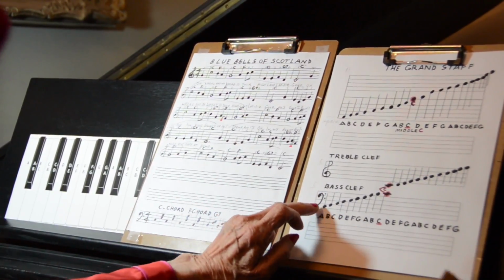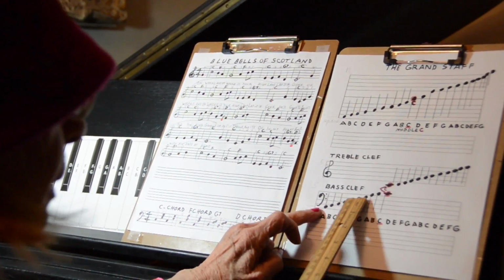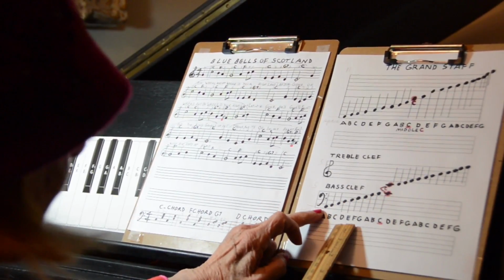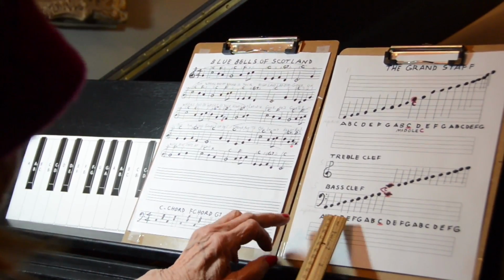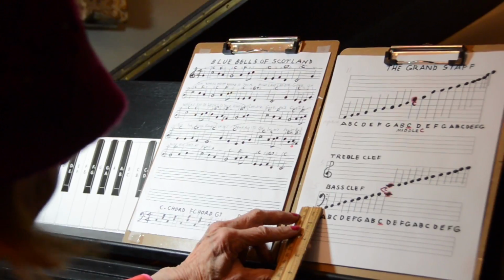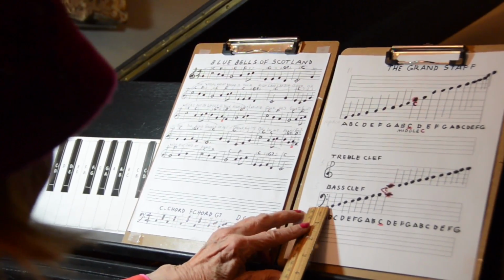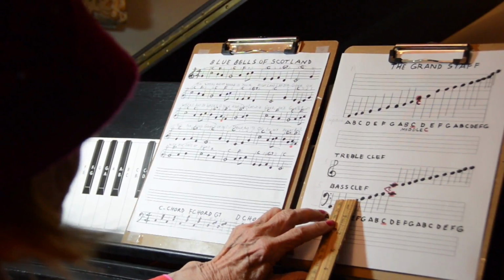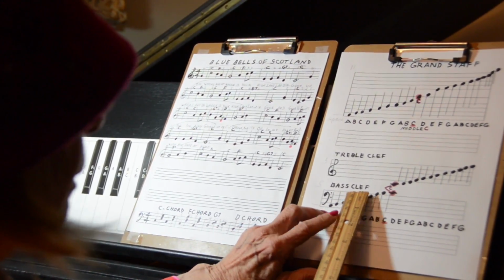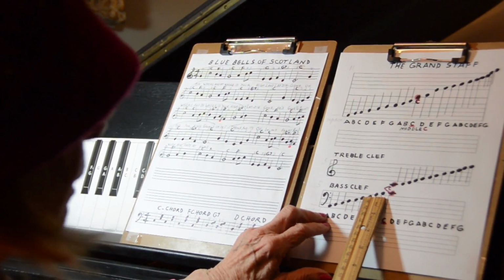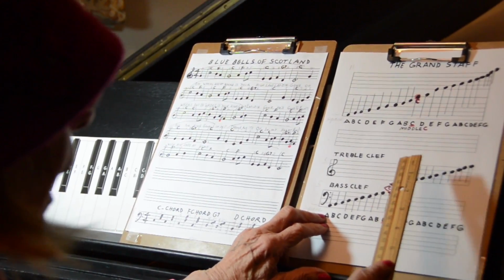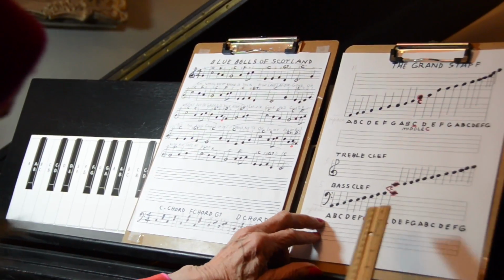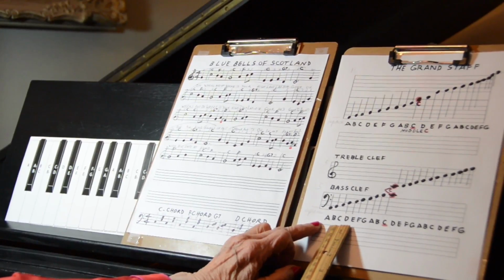So then the next thing is we have to write these notes down. And all we have to do is write space, line, space, line, space, line, space, line, space, line, middle C, and so on. And it's written already here.